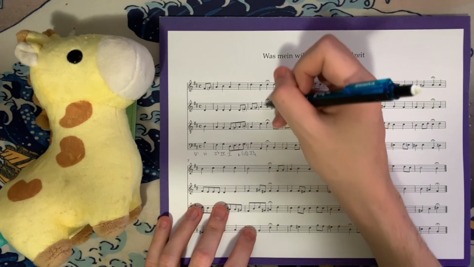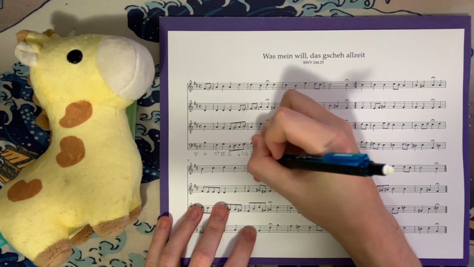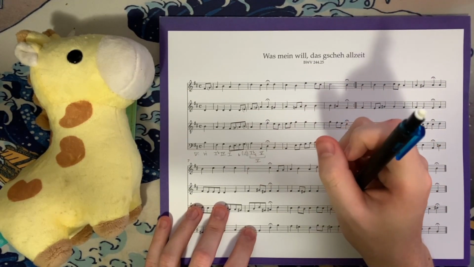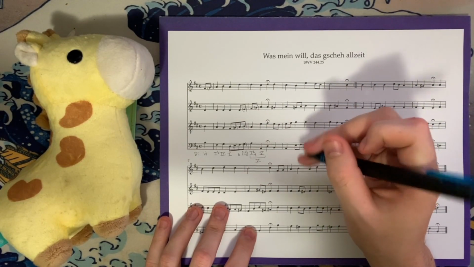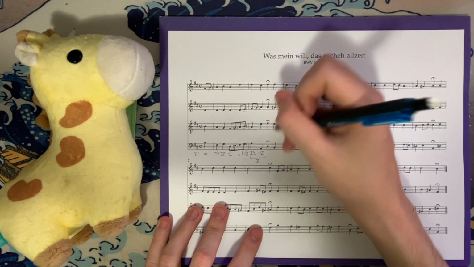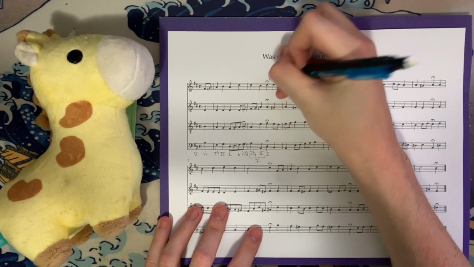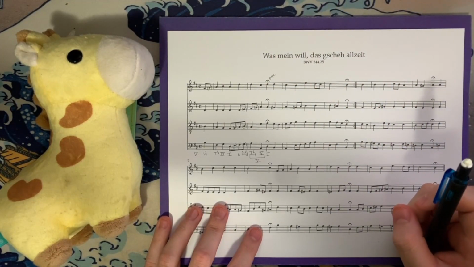And then we get A, E, A, and C sharp. That is our 5 chord, A major, 1/6/4 going to 5. Very normative cadential progression. And then we get D, F sharp, A, and D, which is our tonic triad in root position. Perfect authentic cadence.